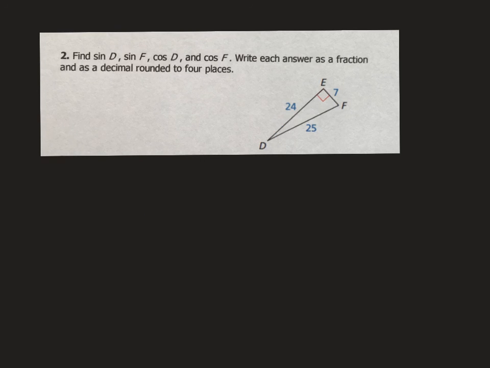So we're doing the same thing in number 2. I would really encourage you to try this one on your own. Pause the video, write your sines and cosines for both of the angles, round it to 4 decimal places. Make sure if the fraction simplifies that you simplify it, and then come back and check your answers.